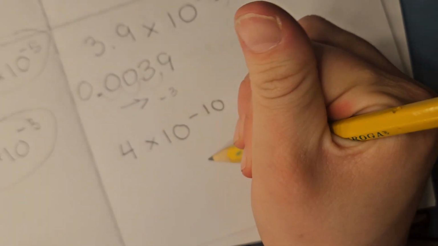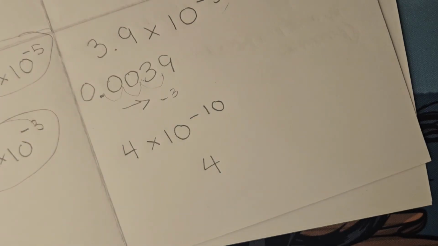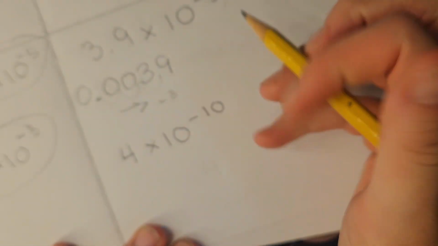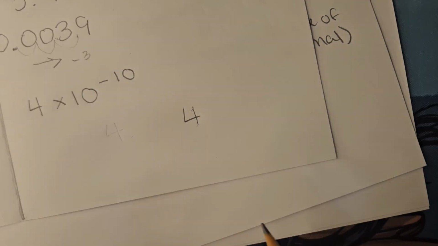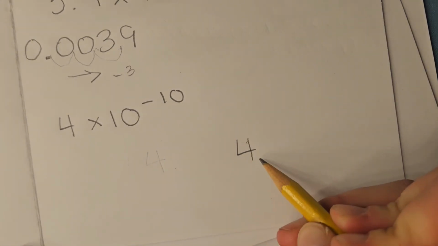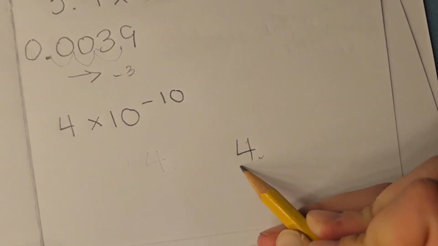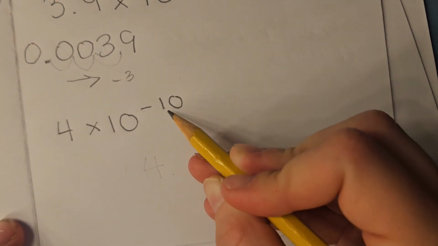And then for the very last example, it is 4 times 10 to the negative 10th power. For this one, it's just 4 as our significant number. Actually, I'm going to move this 4 over here so we have a little more space. The decimal for this number would be right here, and we're already moving one space here, and this means we only need 9 zeros.